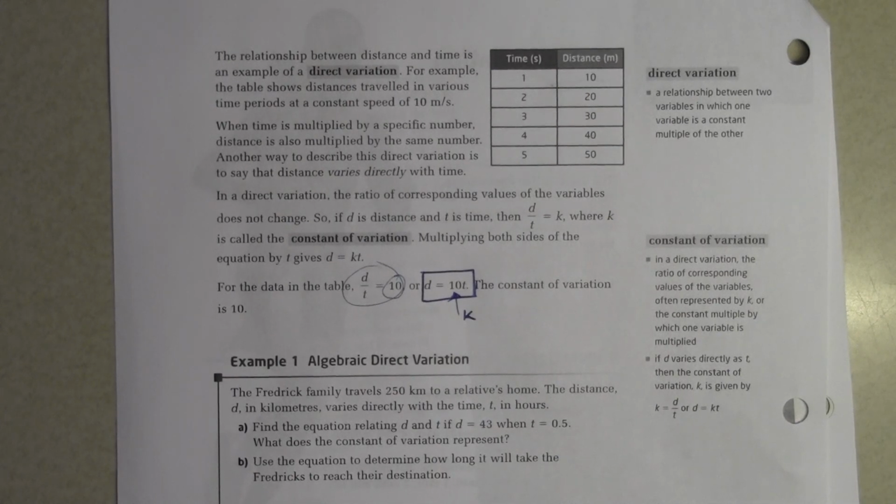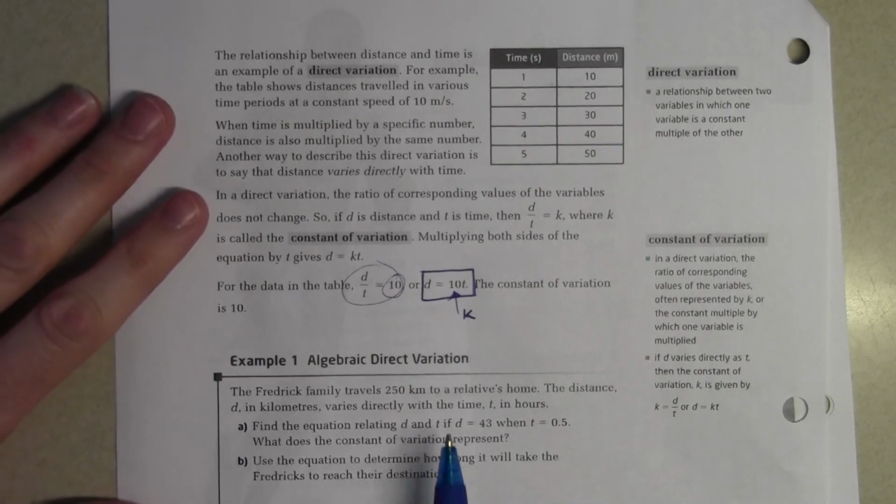Example 1. The Frederick family travels 250 kilometers to a relative's home. The distance d in kilometers varies directly with time, t in hours. Find the equation relating d and t. If d equals 43 when t equals 0.5, what does the constant of variation represent? All right, so we're trying to develop an equation here.